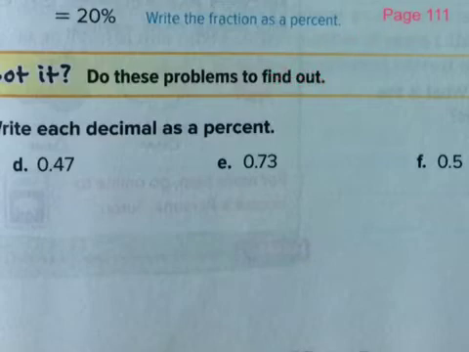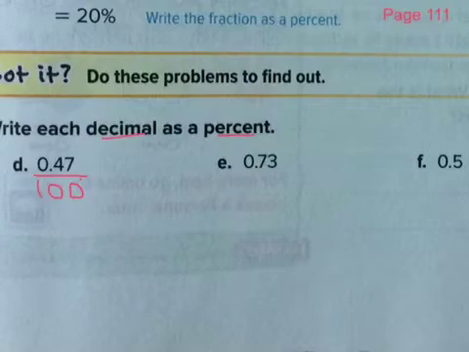So, let's see. Let's put them all over 100 so that we can change from a decimal to a percent. So we can simply just say that it's 47 out of 100. 47 hundredths, right? As a fraction. 47 hundredths, 47%.